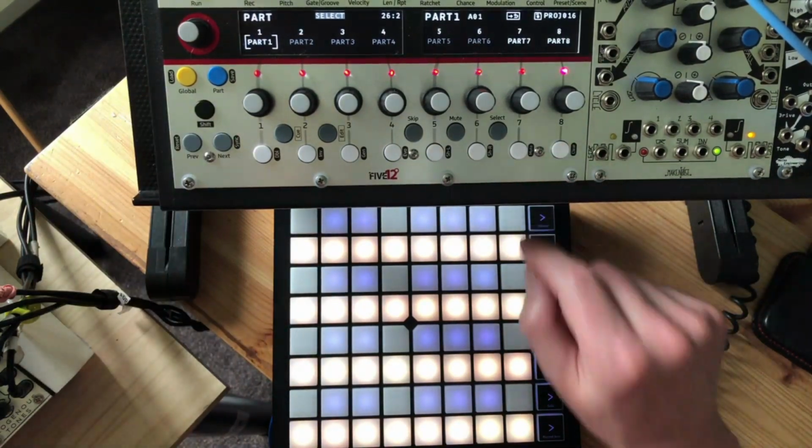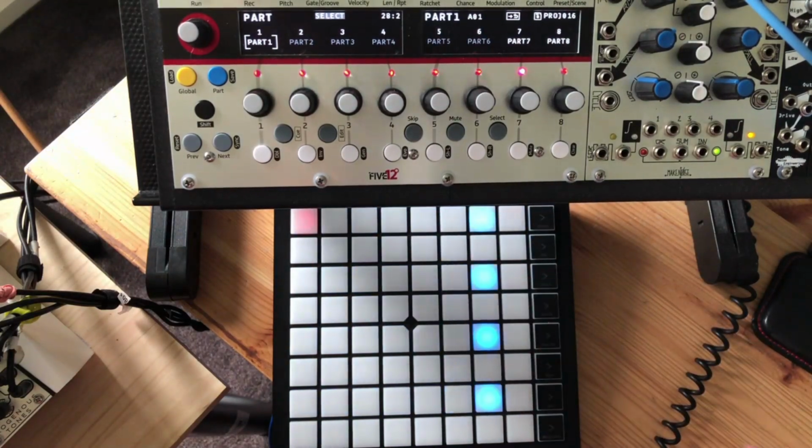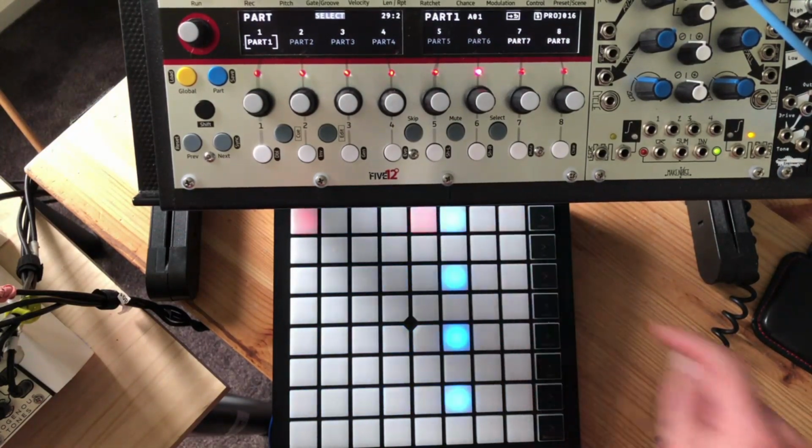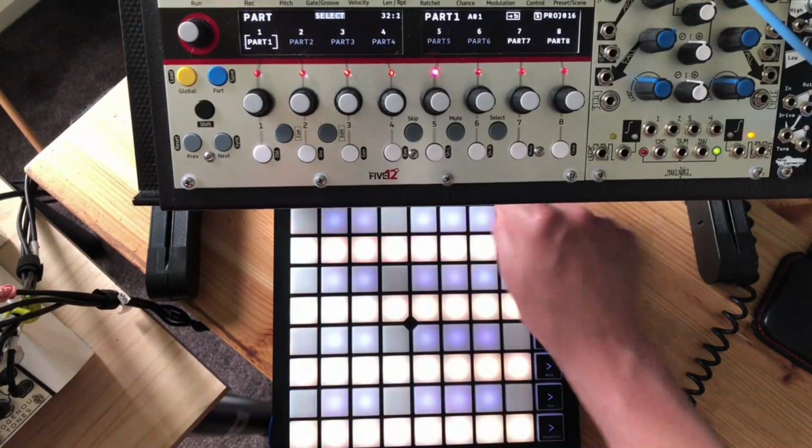And to help me get the melody in, I need to keep time, don't I? So, yes. We've just put a kick on steps 1 and 5 on a drum part. Okay, so now I want to record some real-time notes in.